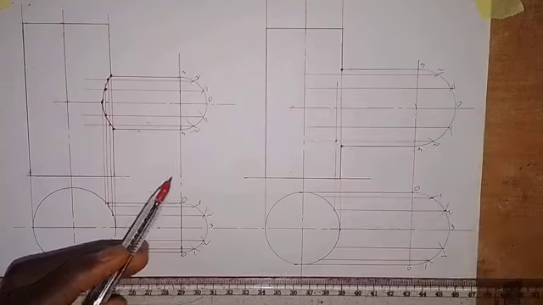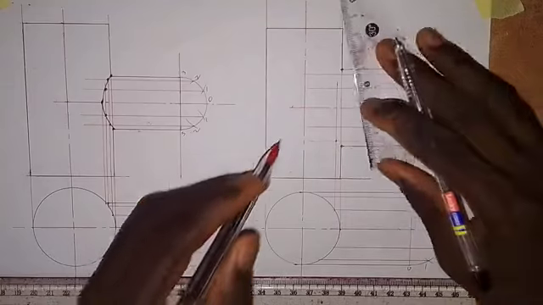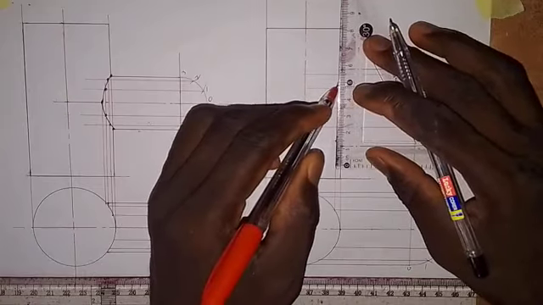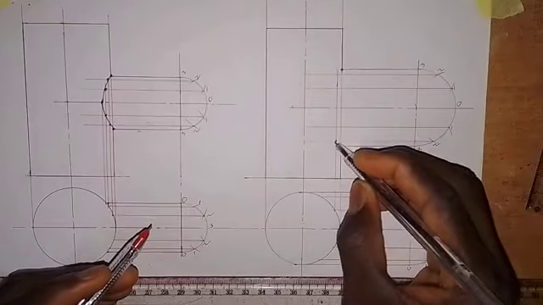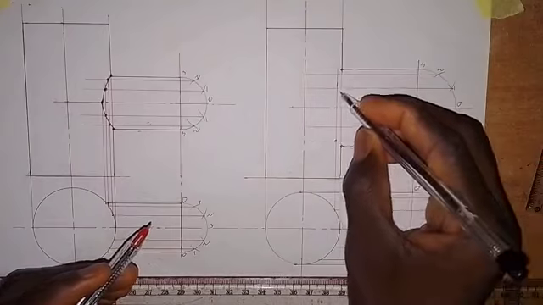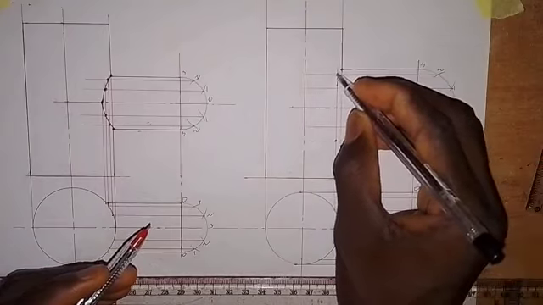Okay, all right, so I need to extend this to touch 2. So it goes up like this. Okay, so the vertical line 2 intersects horizontal line 2 at this point, and it also intersects it at this point. Let's take note of this.